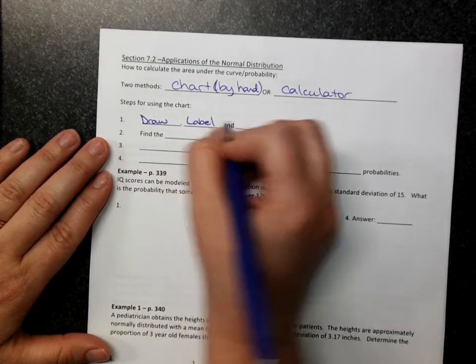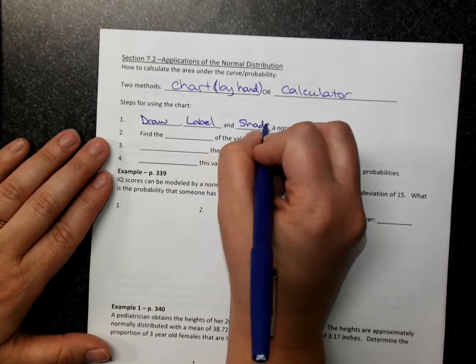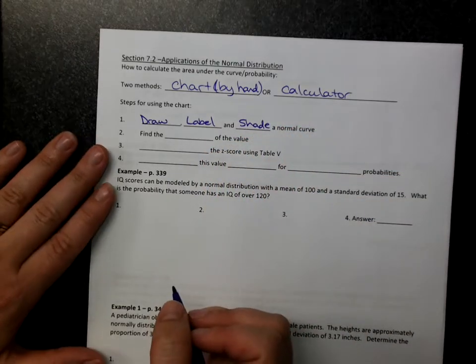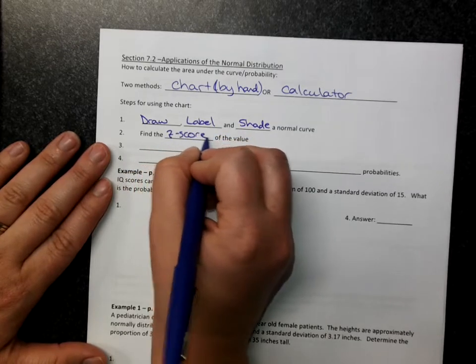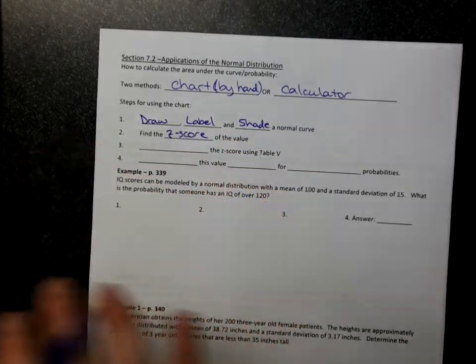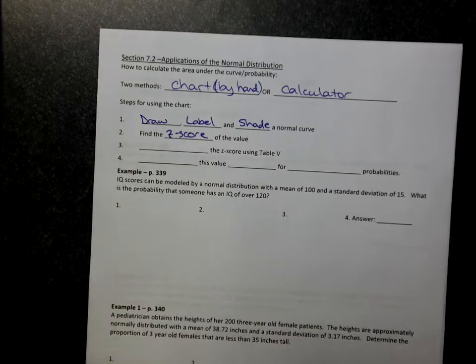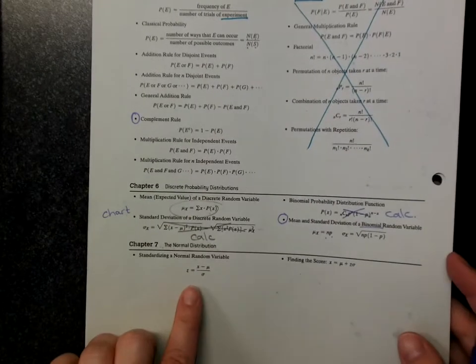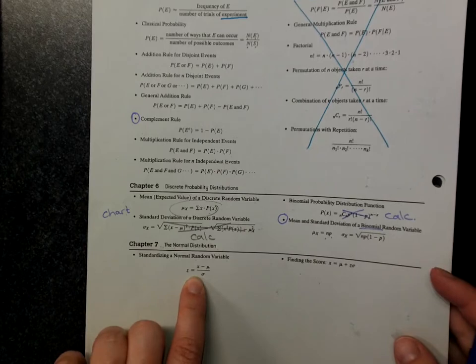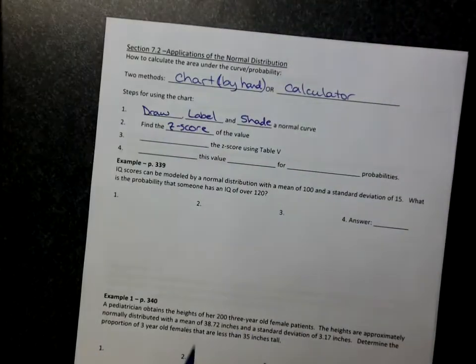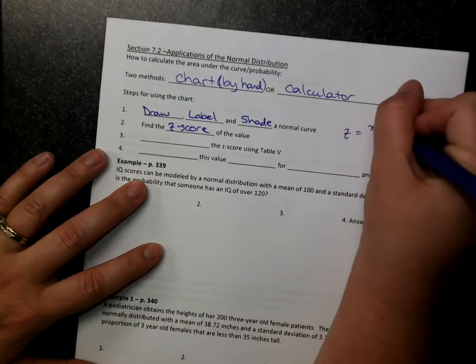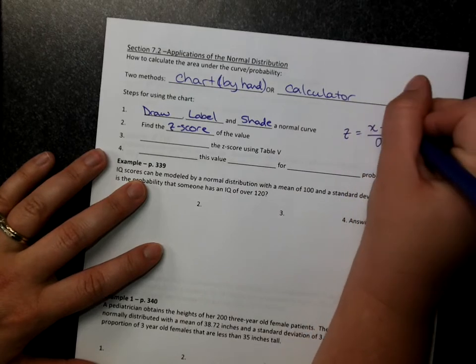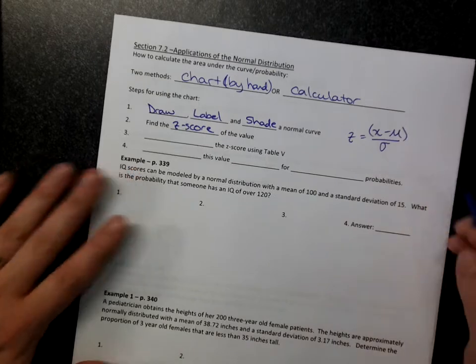label, and shade your normal curve, just like we practiced. Then you're going to find the z-score of the value. The z-score formula is back in chapter 3, but they also repeat it here in chapter 7 of your formula book. There's your z-score again. So remember, z is x minus mu over sigma, and you have to subtract before you divide.